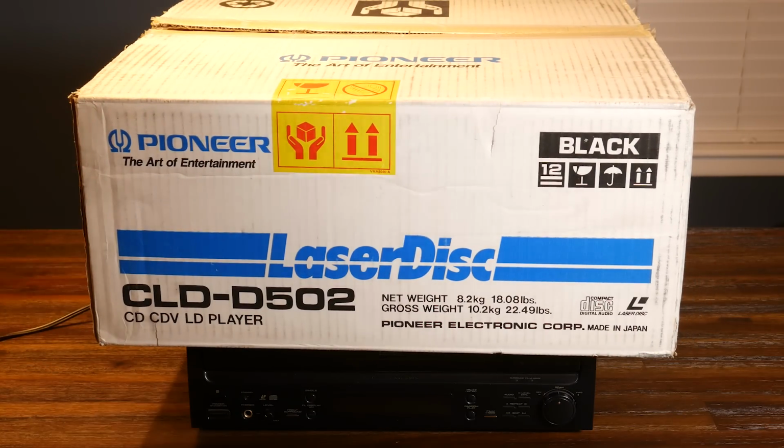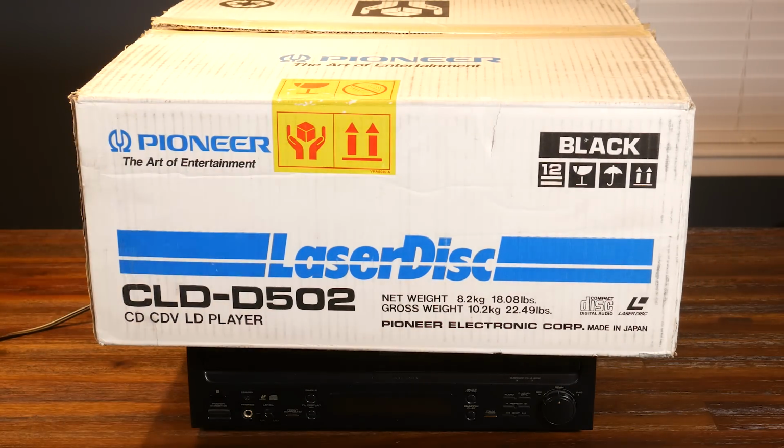It wasn't entirely consistent over the years, but in general, the C in CLD means it can also play audio CDs and CD video discs. Not video CDs, though. The D means it can play both sides, and the 502 is the model number, with higher numbers generally having more features. For example, the CLD D702 added extra AV outports, featured an altered VFD display, and had better video performance. A model like the CLD S201 could only play a single side.